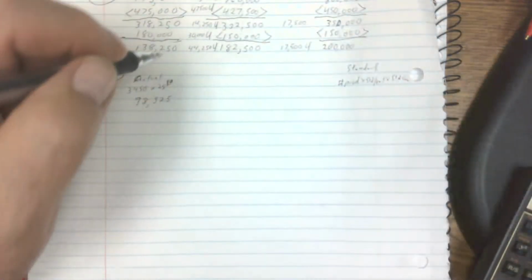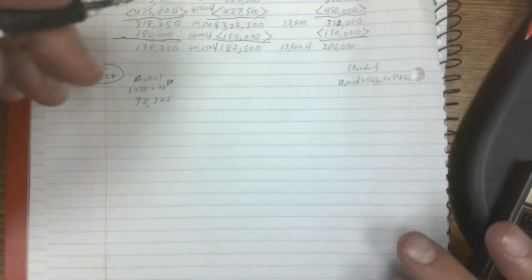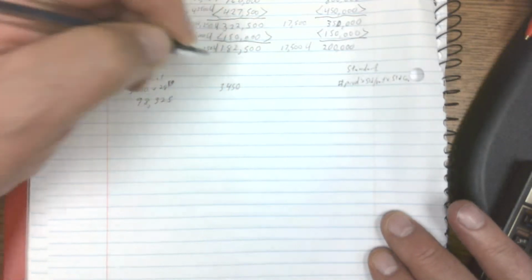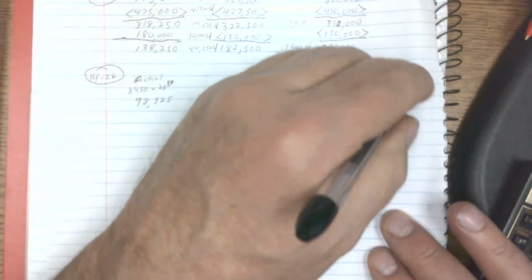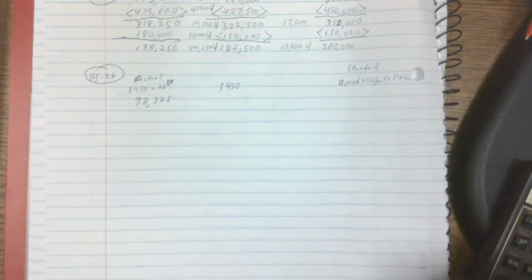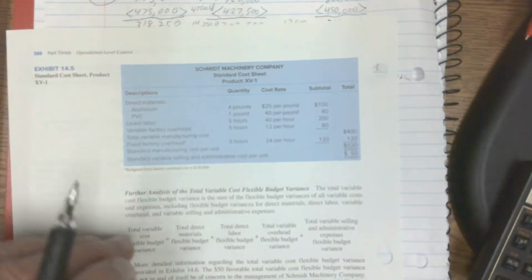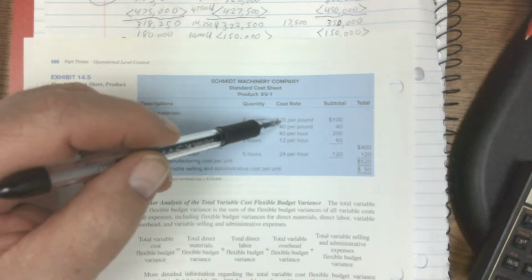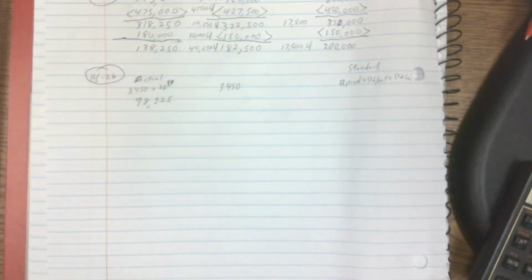So what we do on the purchase variance is we take the actual amount purchased, this 3,450 from here, and then we take this standard cost, which was in our thing here. The aluminum was $25 per pound.